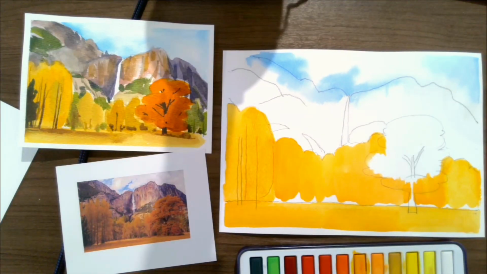If anyone would like me to help demonstrate on part of your painting, I'm happy to do that. Sometimes it really helps to see things up close.